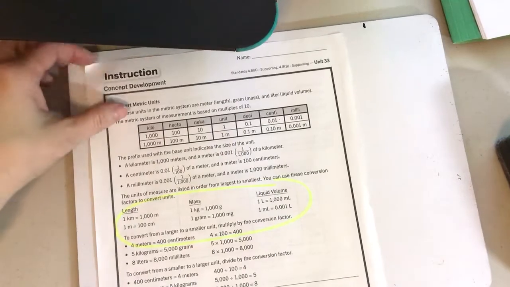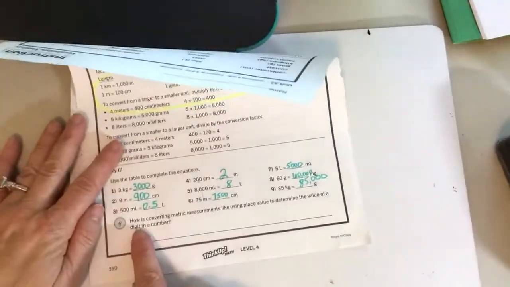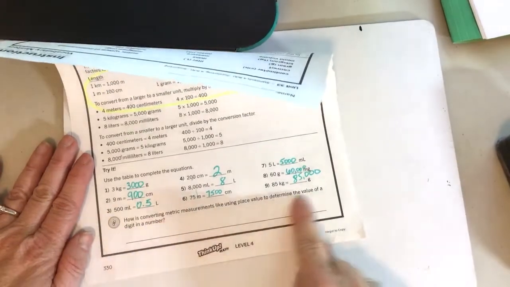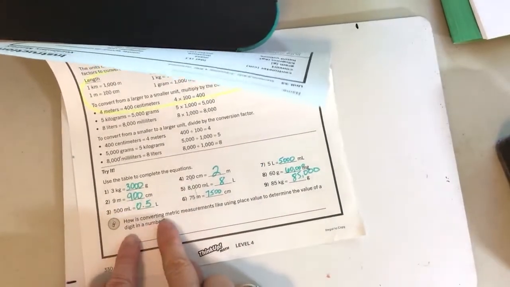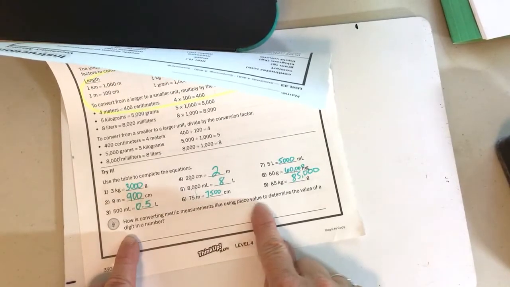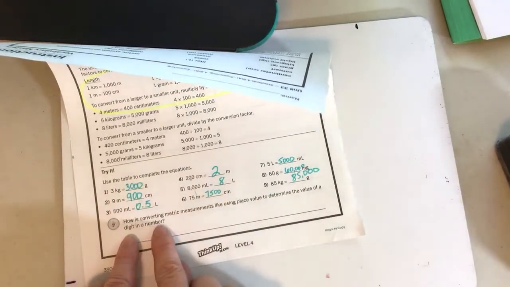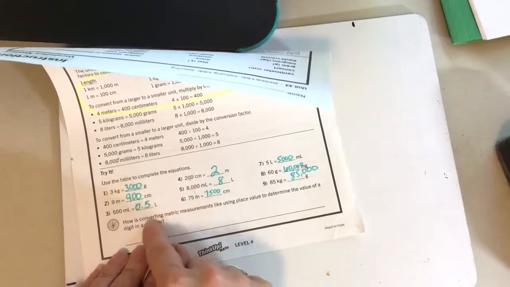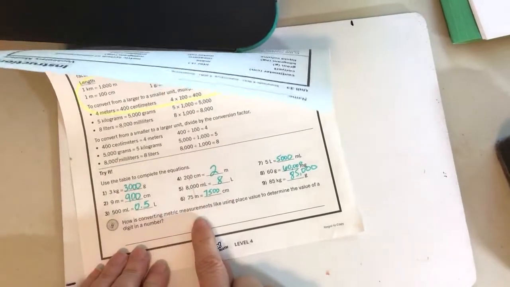All right, so the only thing you need to do on your own today is answer this question right here. I have been noticing that there's a lot of students who are not answering this bottom question, okay? How is converting metric measurements like using place value to determine the value of a digit? So think about place value and how we move from one place value to the other. How is converting metric measurements like using that, okay?